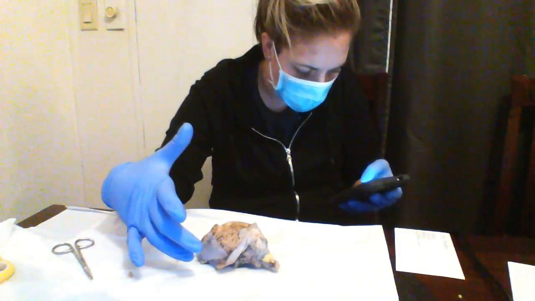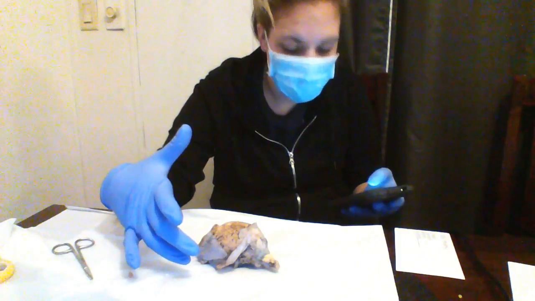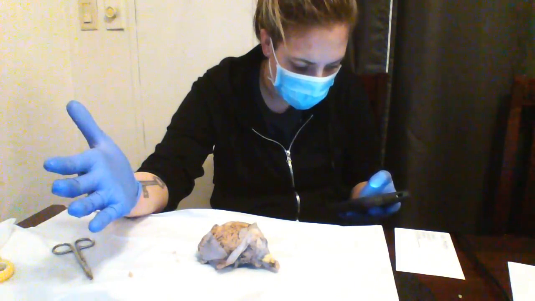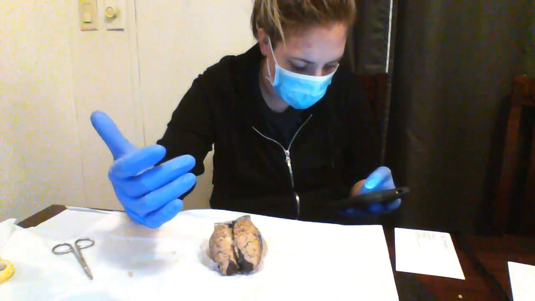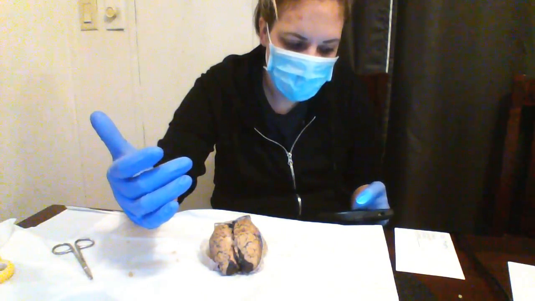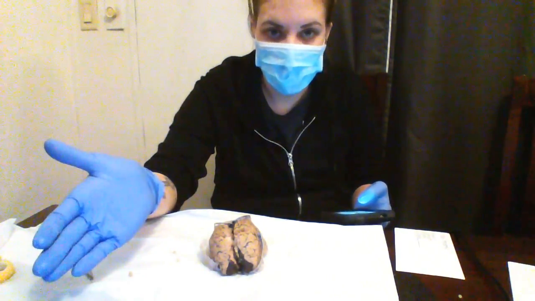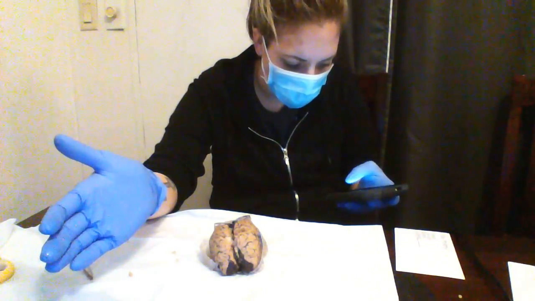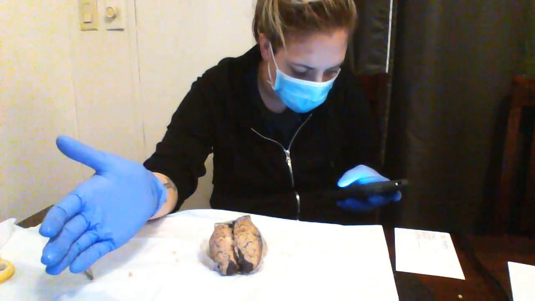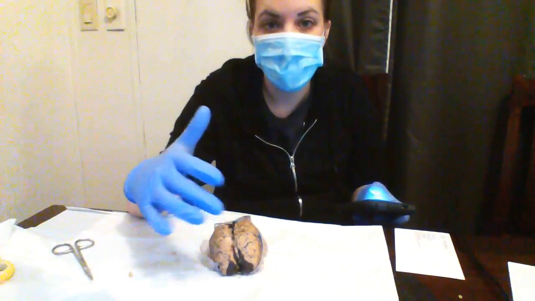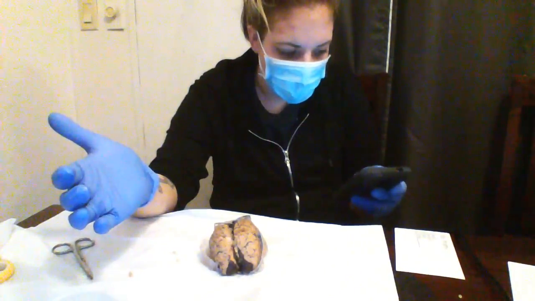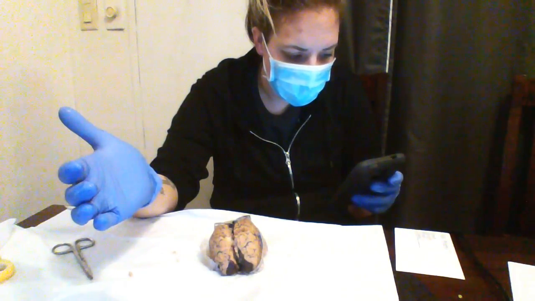So basically, as far as half of a human brain goes, we have our frontal lobes, the parietal, the temporal, and the occipital. It's a little bit different on the sheep brain because it's a little bit longer and ours is wider. Same concept though.